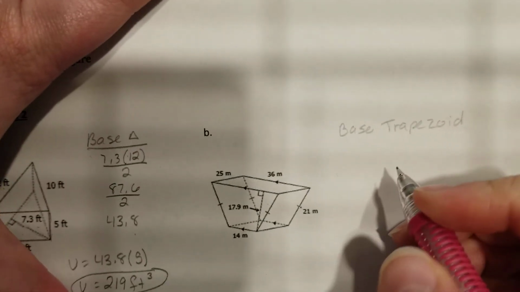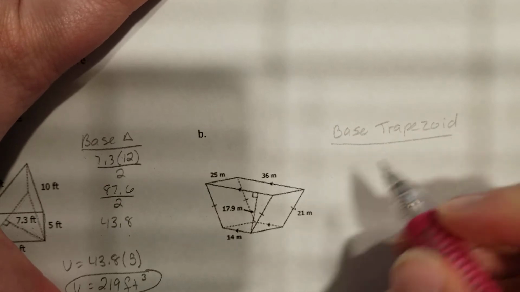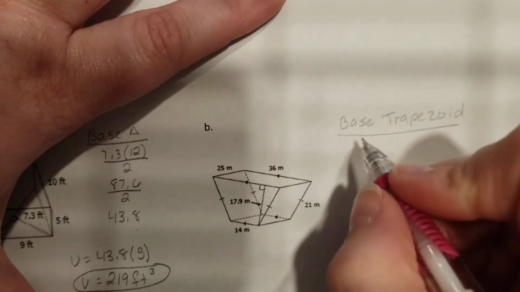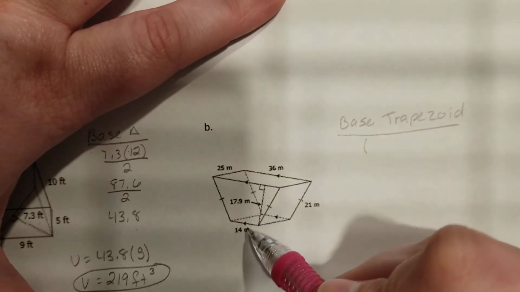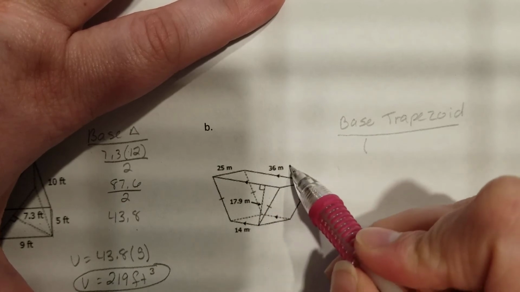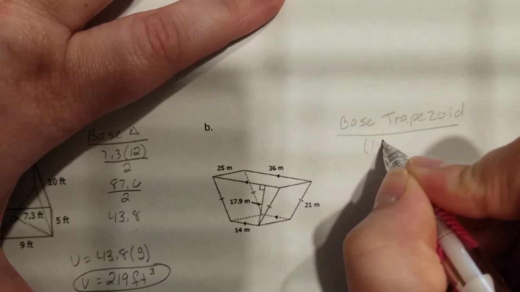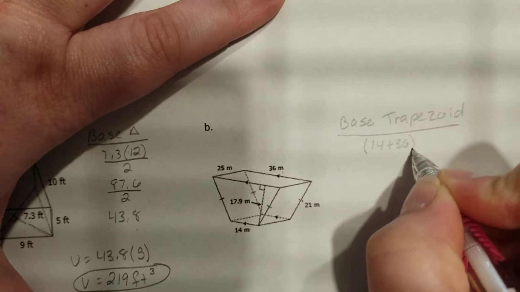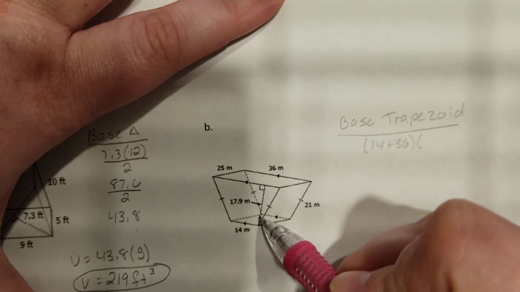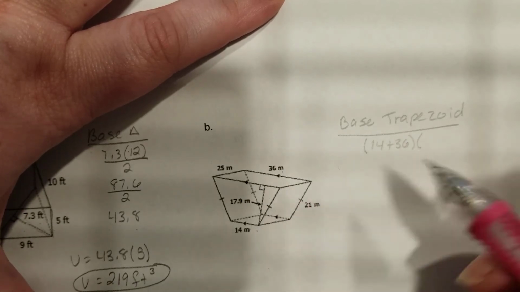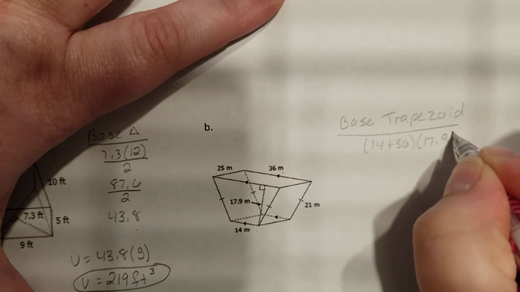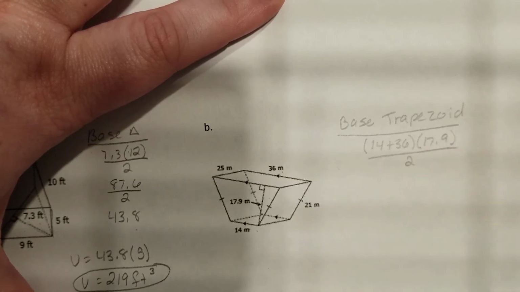Remember, to find the area of the trapezoid, it's base 1 plus base 2, so 14 plus 36, times the height of this trapezoid, 17.9, divided by 2.